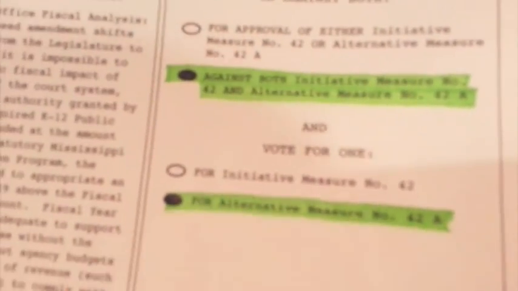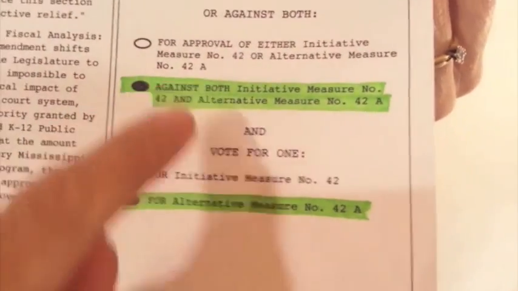Go out and vote November 3rd and vote here and here to get rid of the propaganda. The two on the bottom.